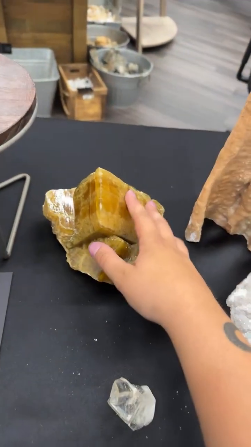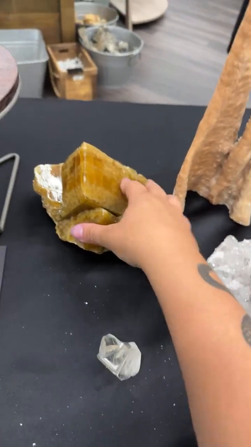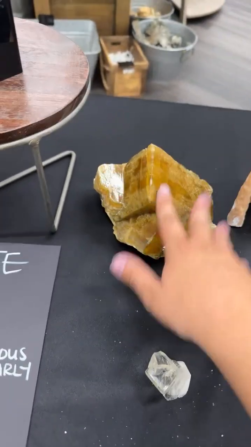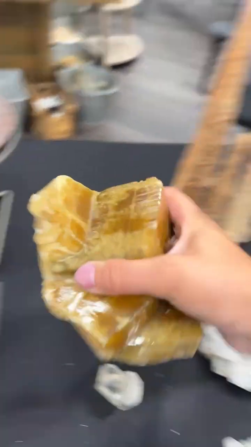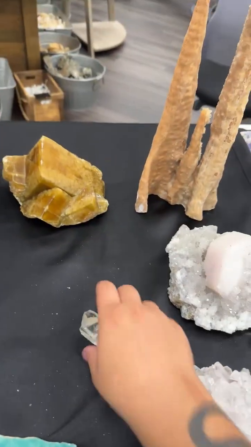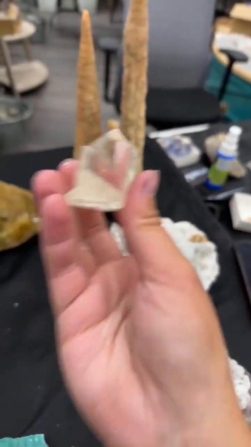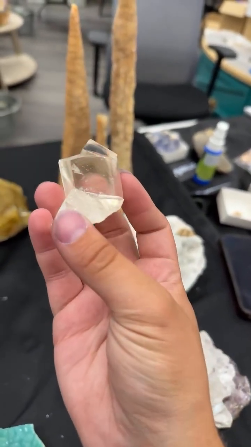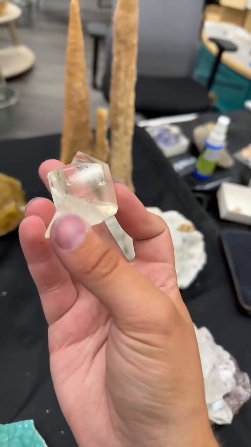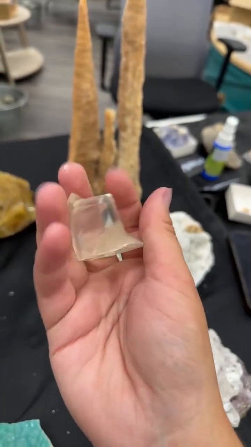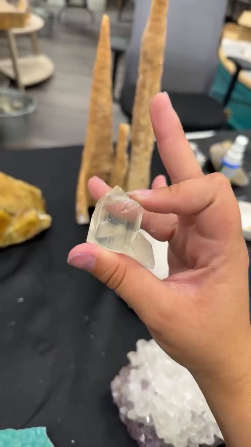We've got this guy. This one is pretty fantastic. It's more of a blocky, cubic type of calcite, but that's a really gemmy piece. I brought this piece out when we were talking about luster, I believe, but oh my gosh, what a fantastic calcite crystal. I think this is probably the gemmiest calcite I've ever seen. I can't believe you can just see my finger right through it.